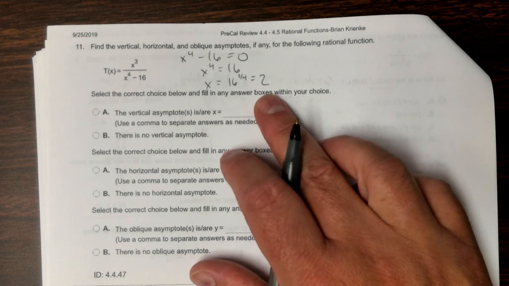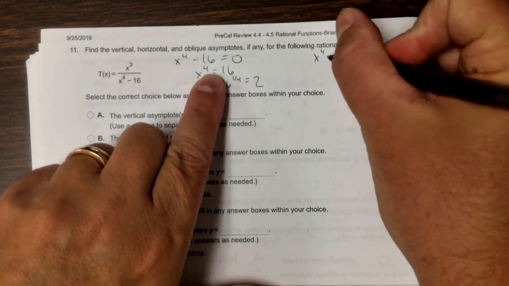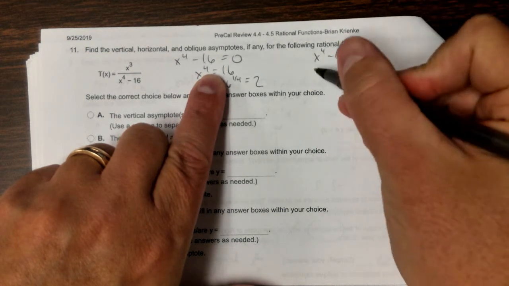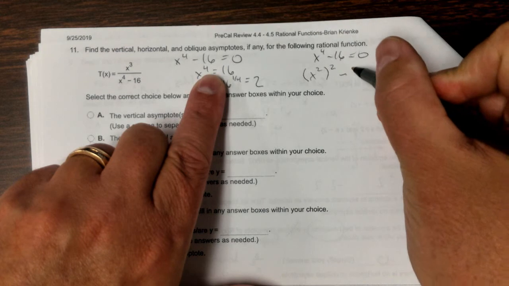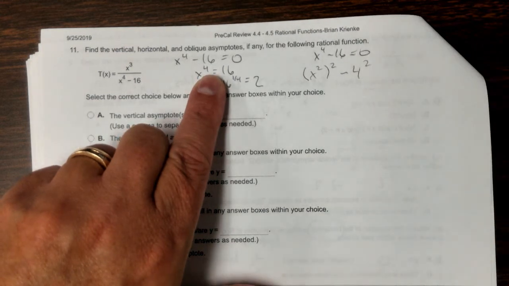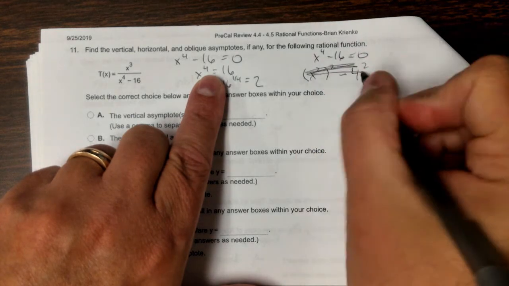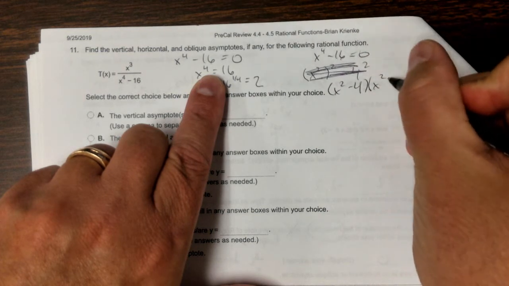What I really meant to do was say x to the 4th minus 16 equals 0, so then let's do x squared squared minus 4 squared. So x squared minus 4, x squared plus 4. There we go.